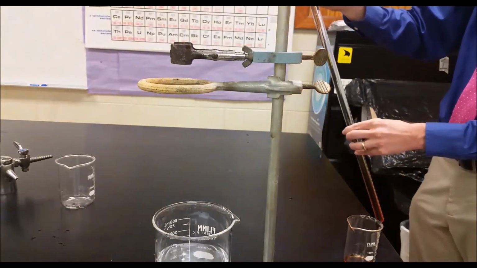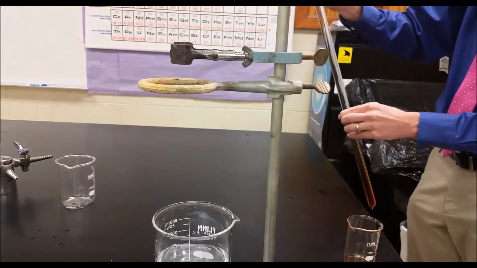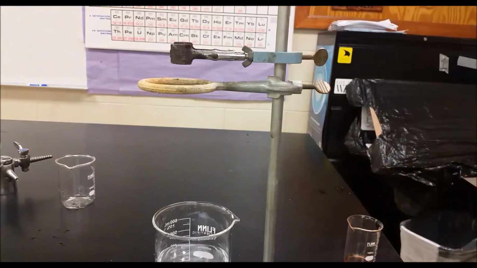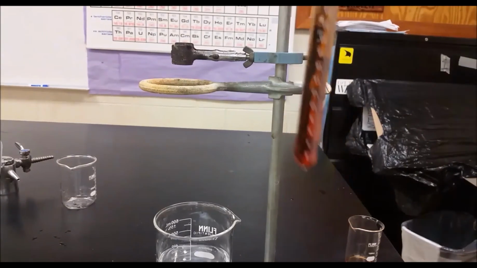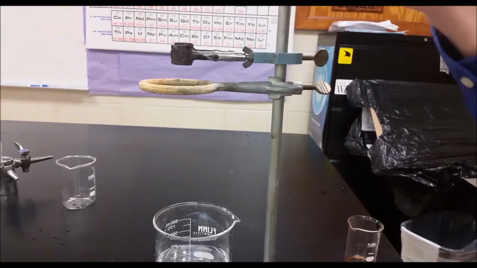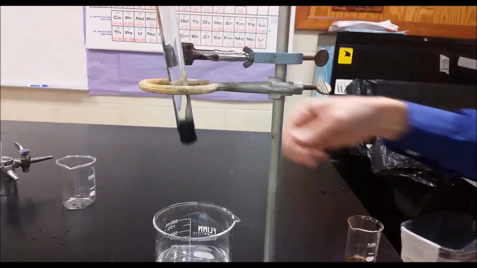In our lab, you'd be wearing gloves. With our one-hole stopper with a copper wire and the magnesium filled inside, we have the hydrochloric acid at the bottom, water at the top with the stopper. We're now going to flip that upside down.